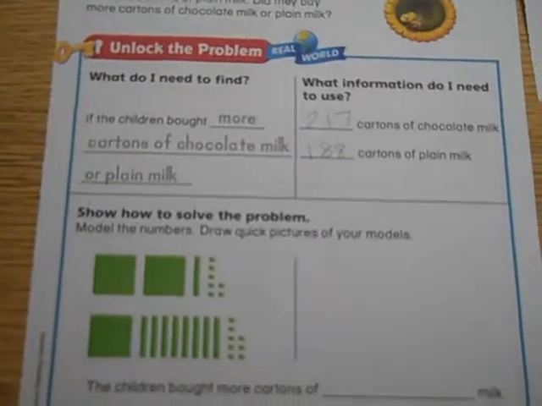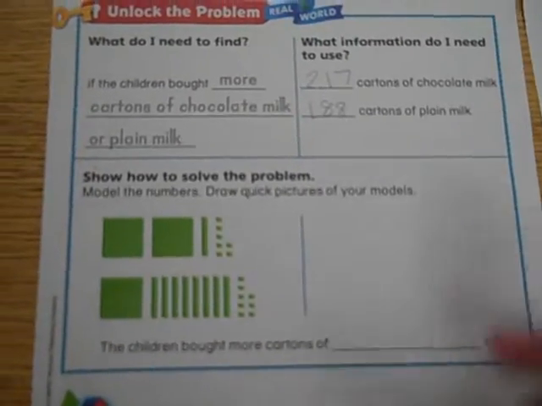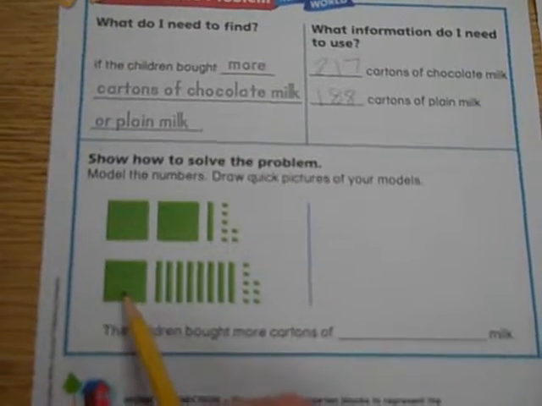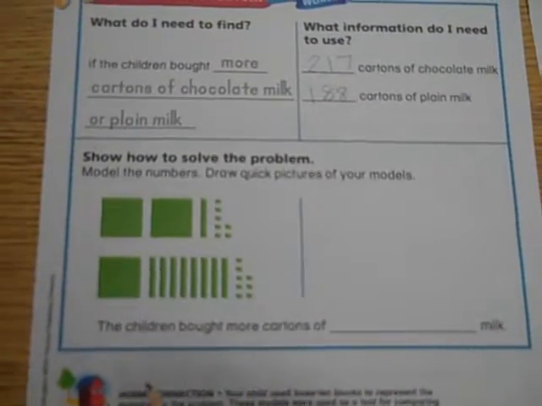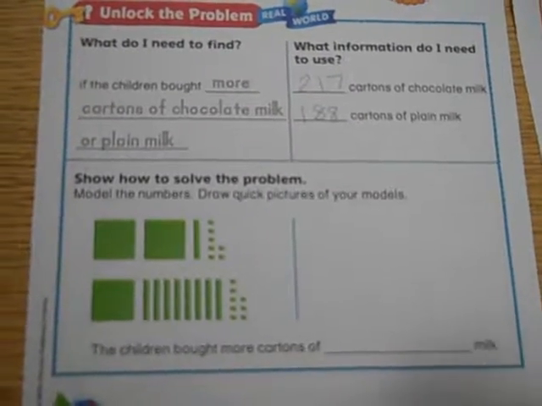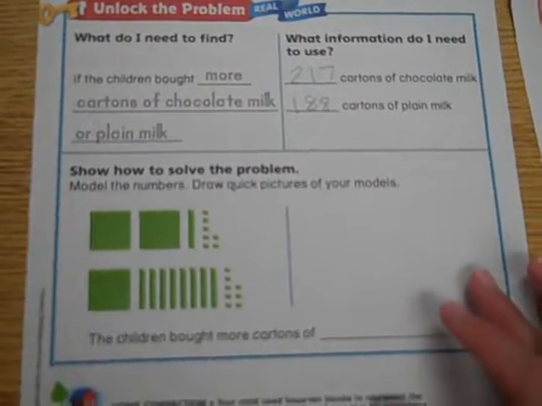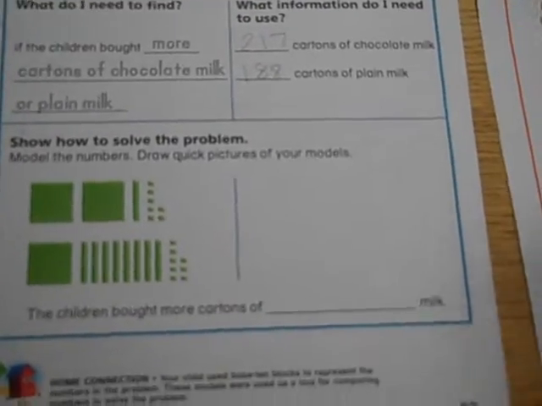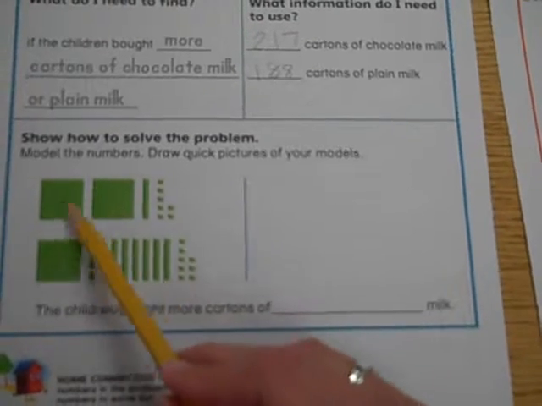Model the numbers and draw quick pictures of your models. Well, let's see. The first one was 217. The second one was 188. And let's subtract and try to figure out what's going to happen here. So the children bought more cartons of what kind of milk? Well, this one we have two groups of 100.